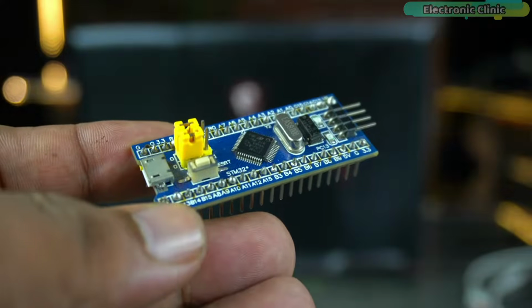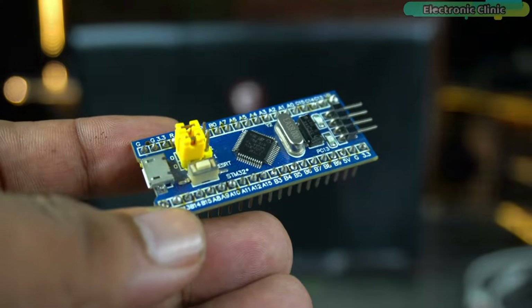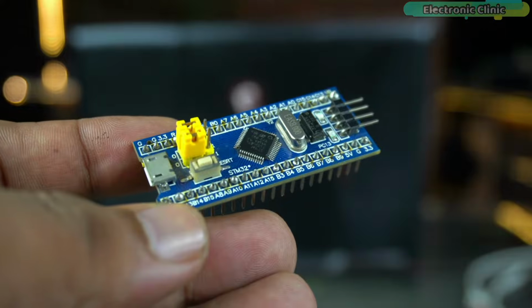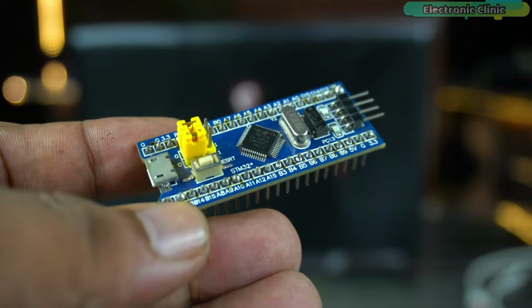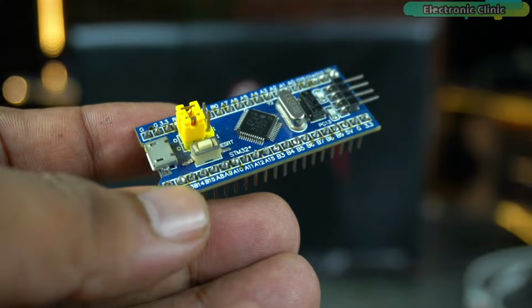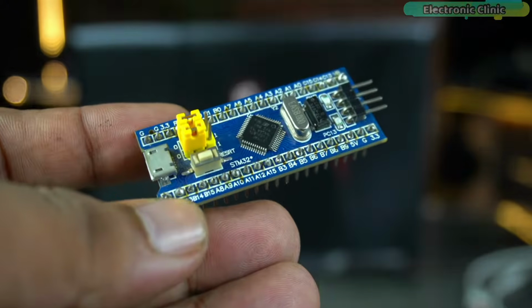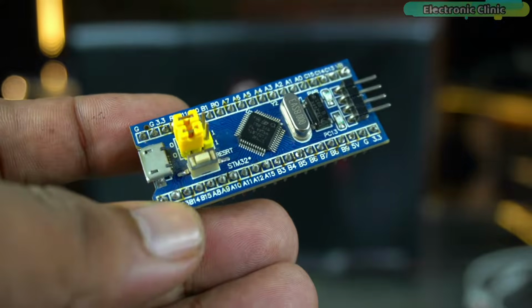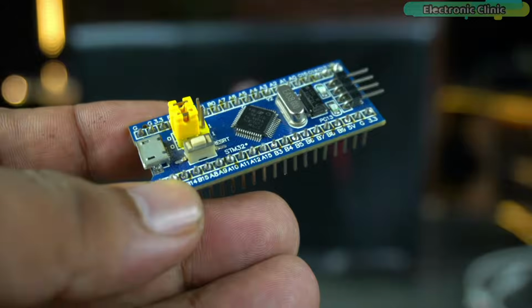Since this course is for the absolute beginners, I will try my level best to explain each and every detail, including number 1, STM32 Bluepill board technical specifications and pinout. Number 2, what is CubeIDE? And number 3, how to download and install STM32 CubeIDE.